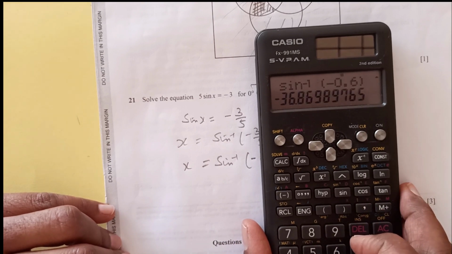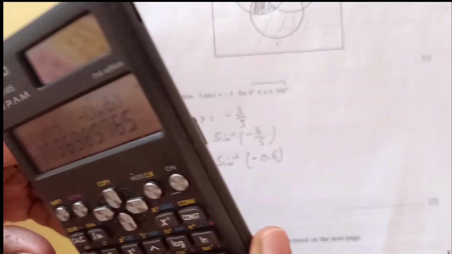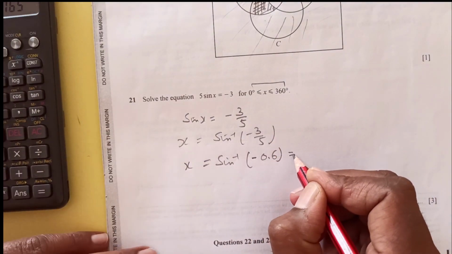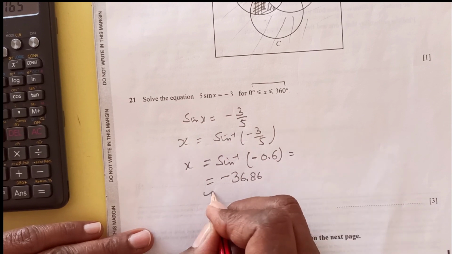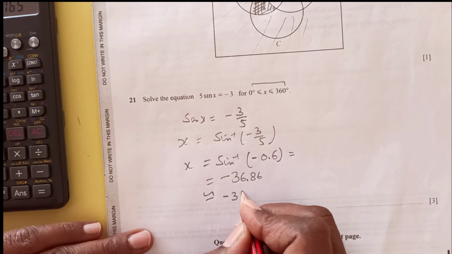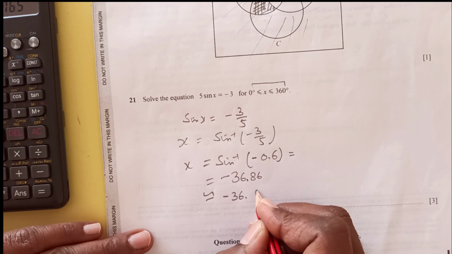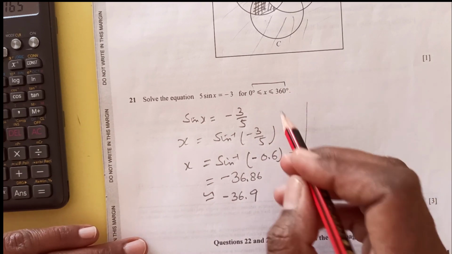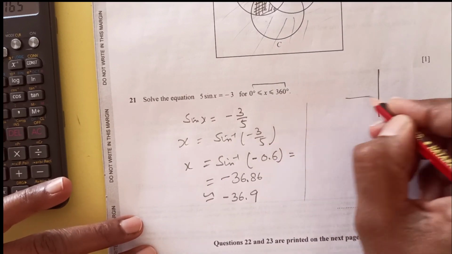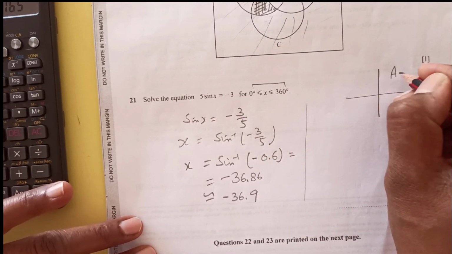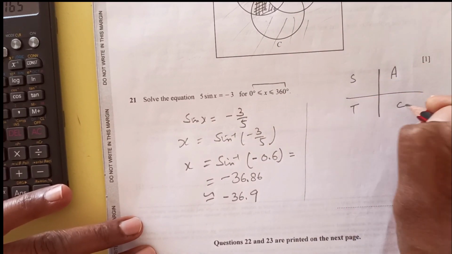This is -36.86, approximately we can say -36.9, right? But the angle should be between 0 and 360. So for that we have to see here, the quadrants, right?